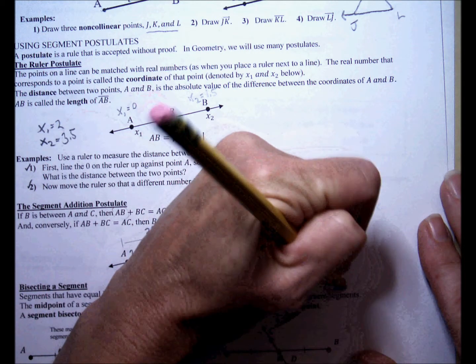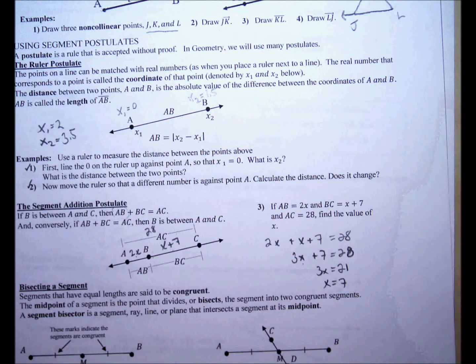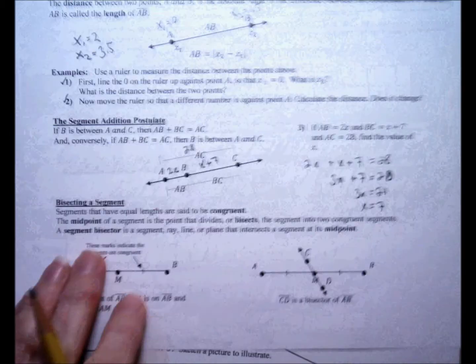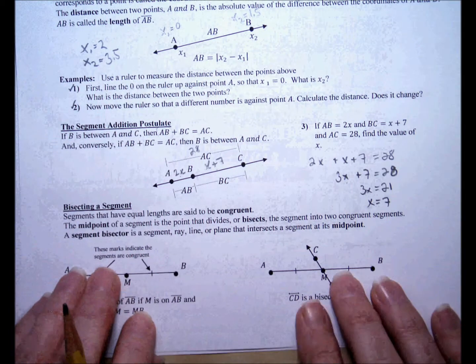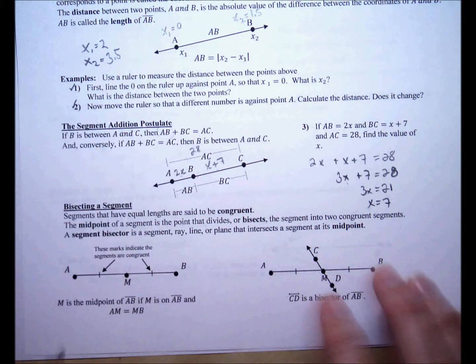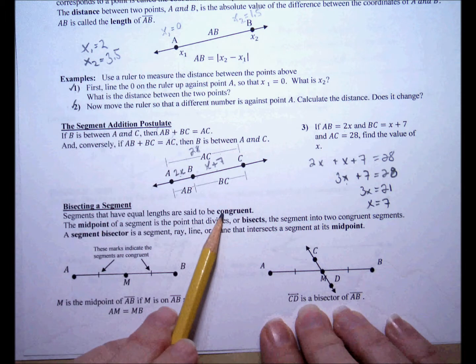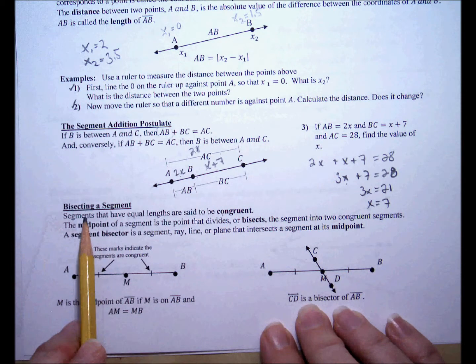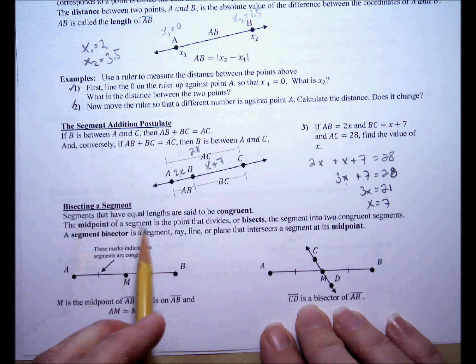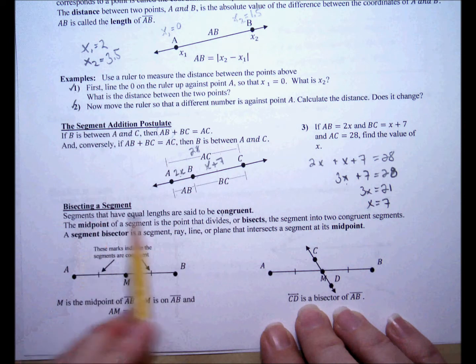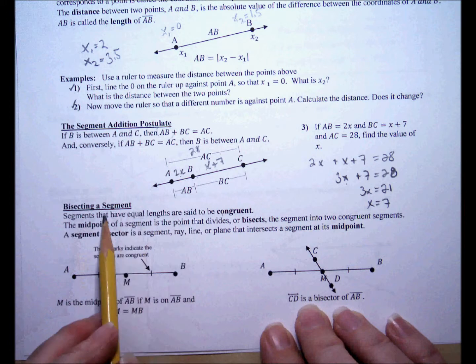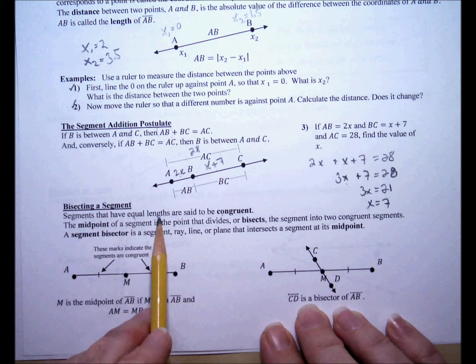Alright, now here we're going to look at segment bisectors. Segments that have equal lengths are congruent. Now a segment is a concept, okay? It's a thing, so it can't be equal to another segment. Instead, if its length is equal to the length of another segment, then those segments are said to be congruent.